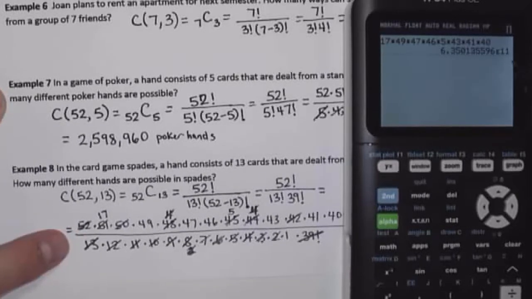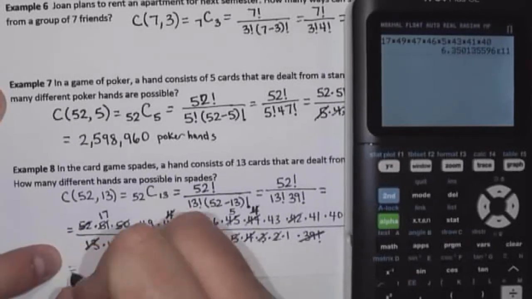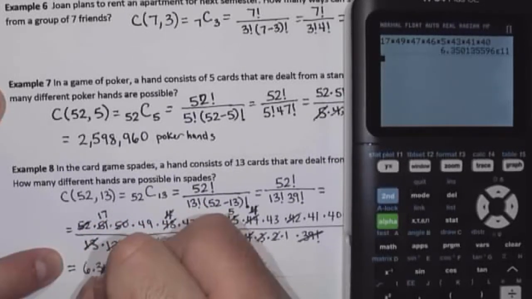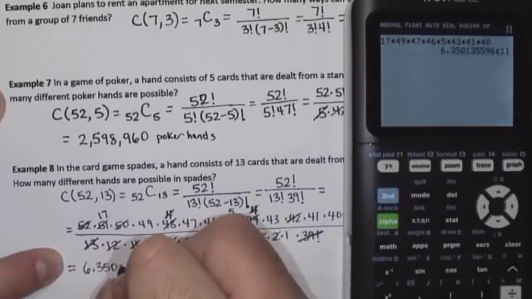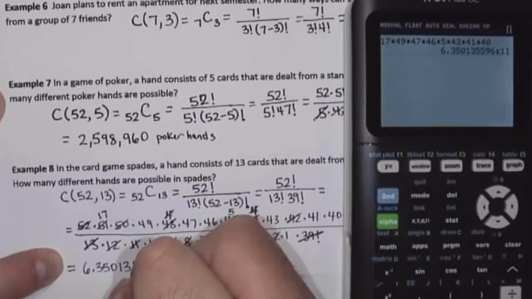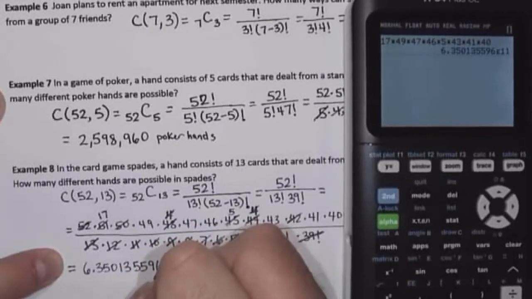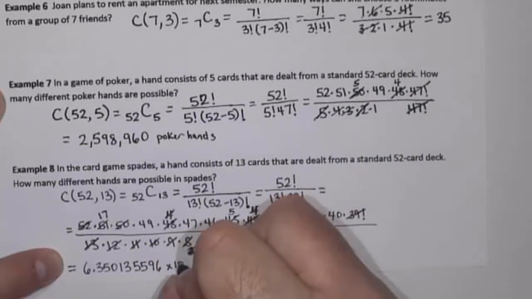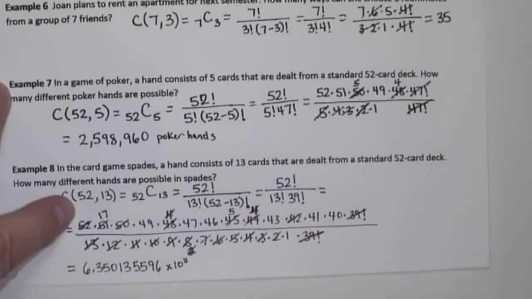Now that E11 is scientific notation, so that's times 10 to the 11th power.